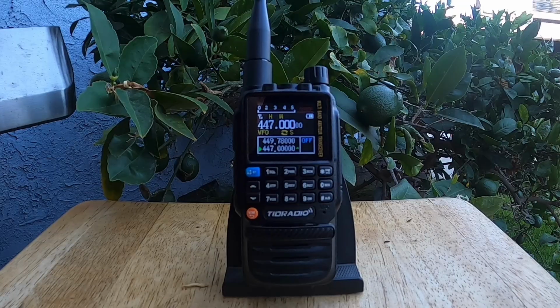Most ham radio repeaters don't transmit and receive on the exact same frequency. Instead, they use something called a duplex offset, meaning your radio transmits on one frequency and listens on another. That's how repeaters work. They receive your signal on one frequency and instantly retransmit it on another, usually at a much higher power level and from a better location, like a mountaintop or tall tower.